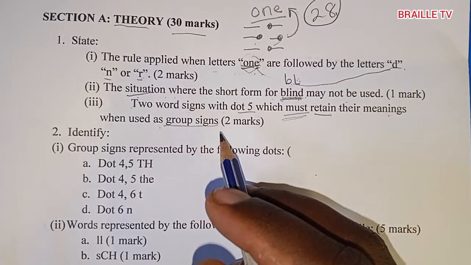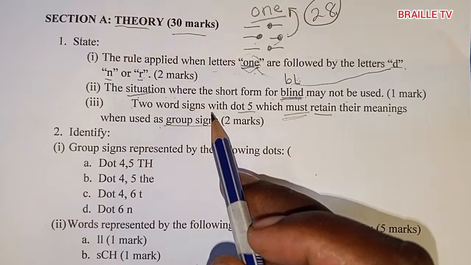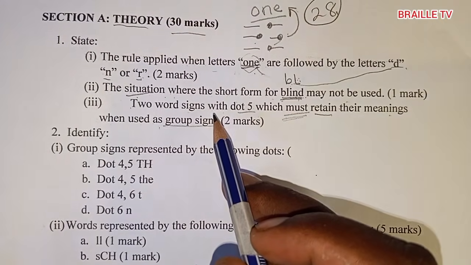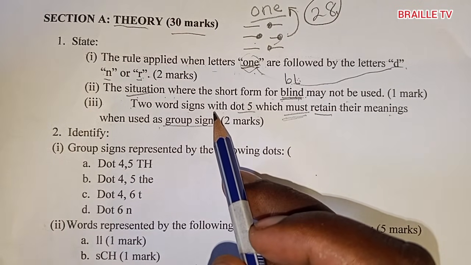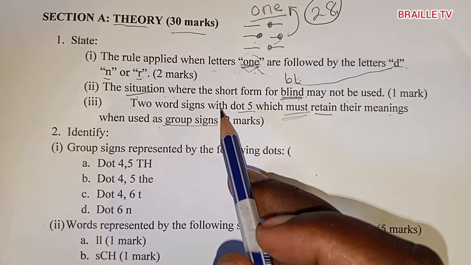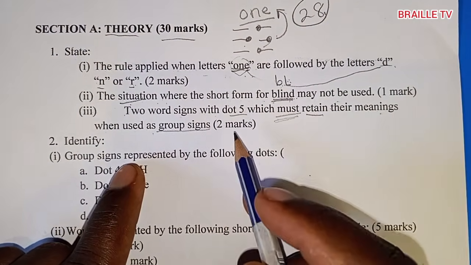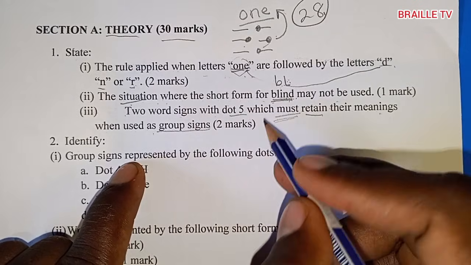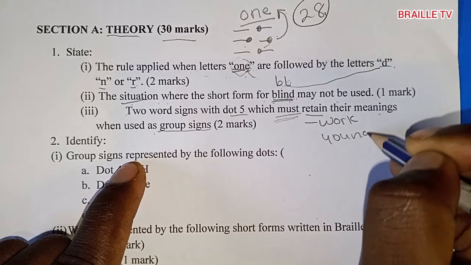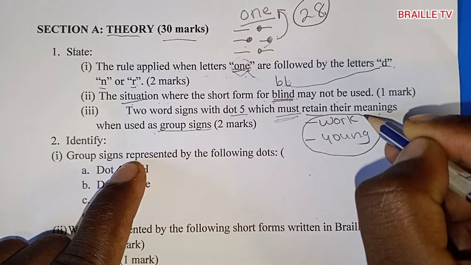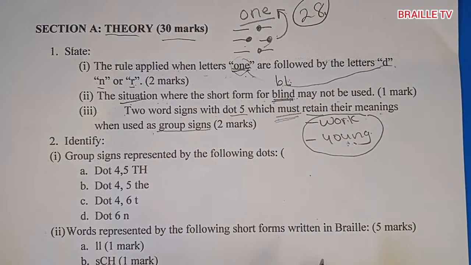Now, teachers, if you want to know these things, make sure that you read the initial word signs with dot 5 and their rules. That is the first part of module IE 028, or the advanced English Braille. If you go there, you are going to get all these things. So here, these two signs with dot 5 are work and young. These two word signs are used as group signs when they retain their meaning.